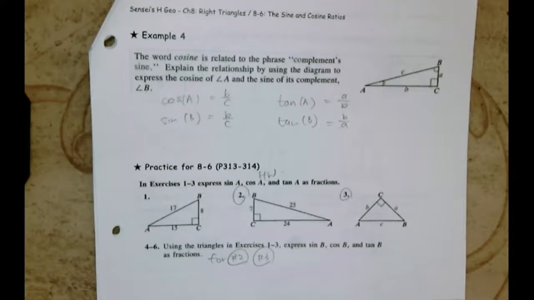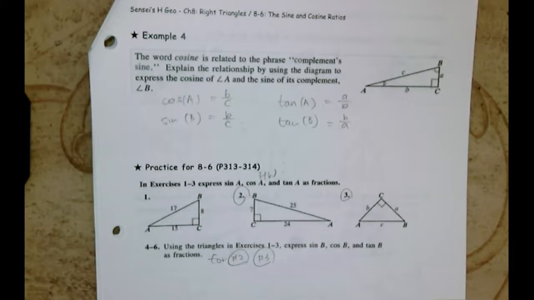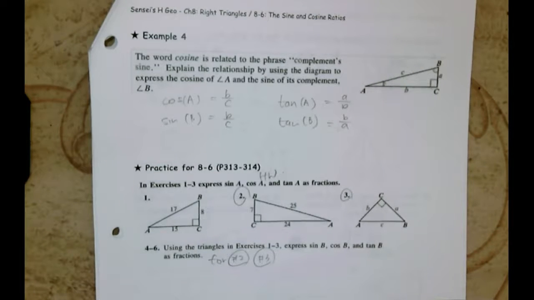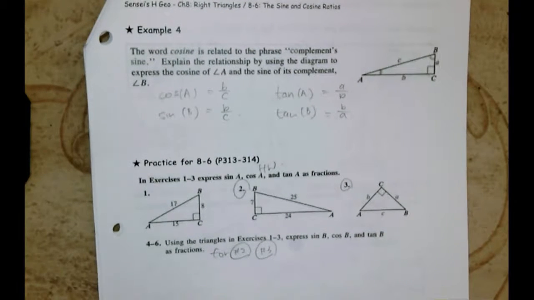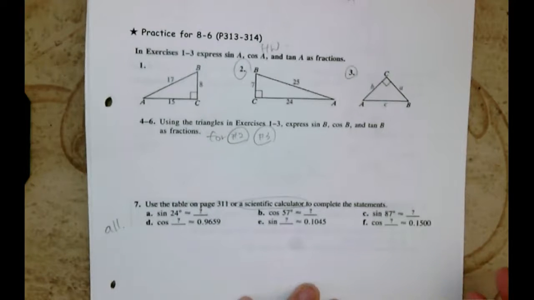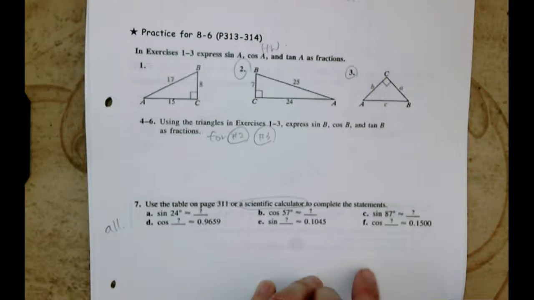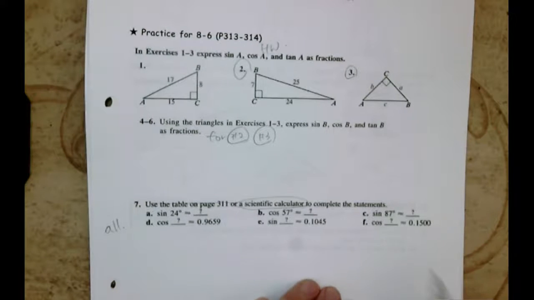Okay. And use the calculator, not the table, to complete the statement. I think you should do this all. Okay. Do all. Oh, sorry, you couldn't see. Use a calculator to get them all. Just get used to using the calculator for the inverse and the regular.